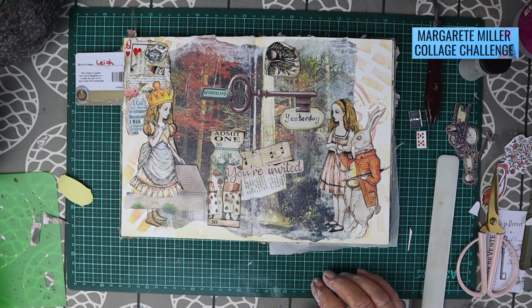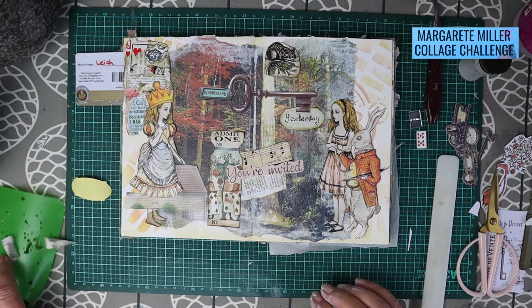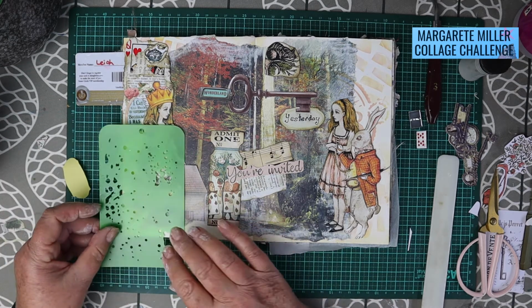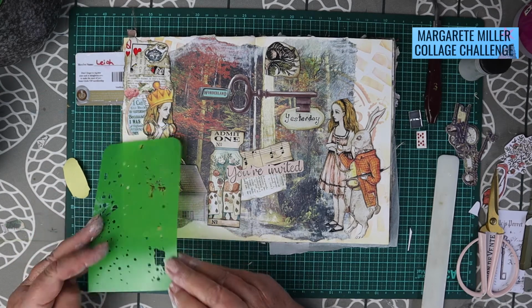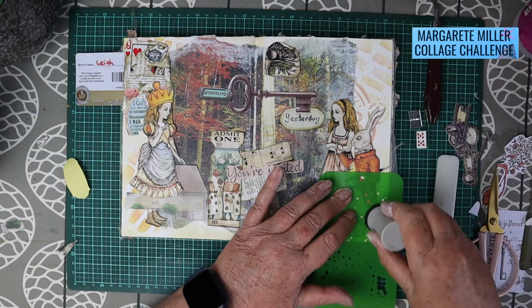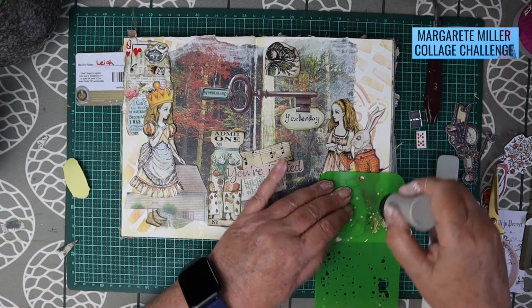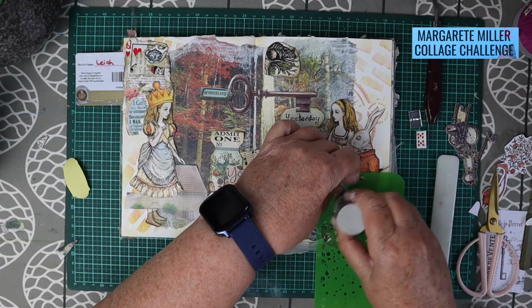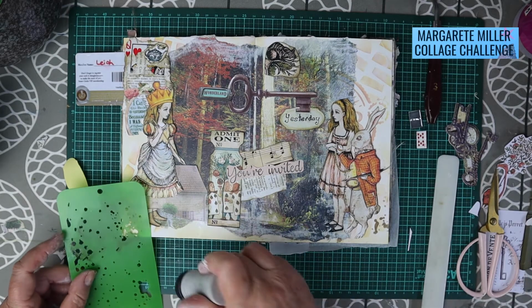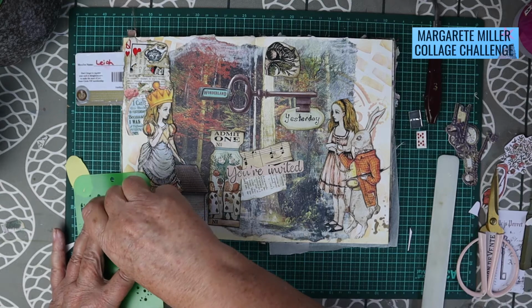Might do a little bit of some inking. Got this little splatter one that I want to use. Cool. Just do down here to start with, see what that looks like. Oh yeah, that's neat. Okay, like that.